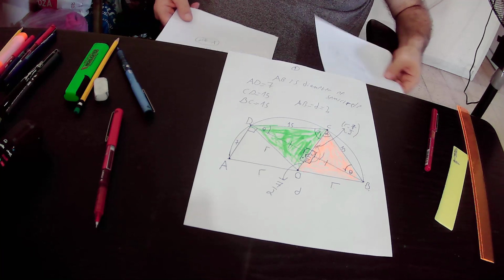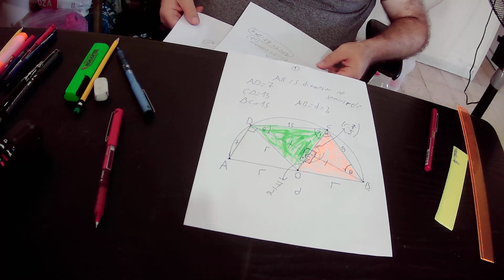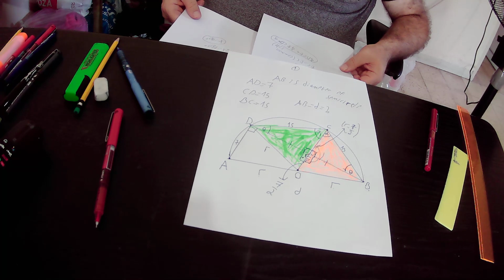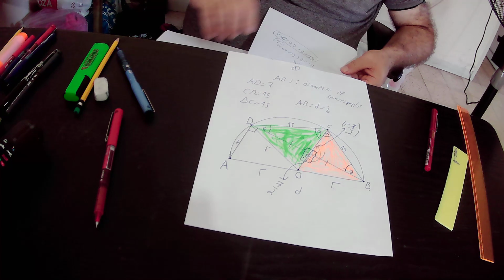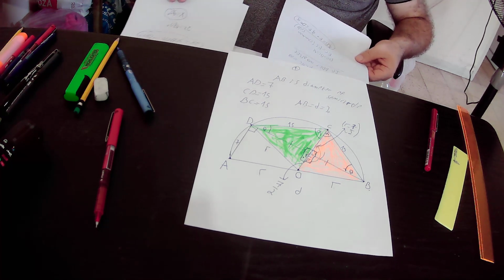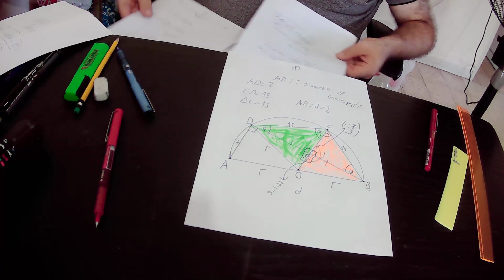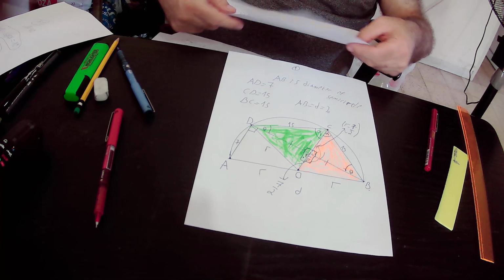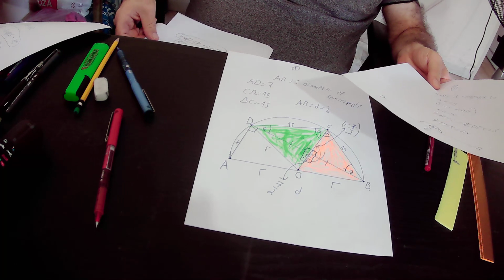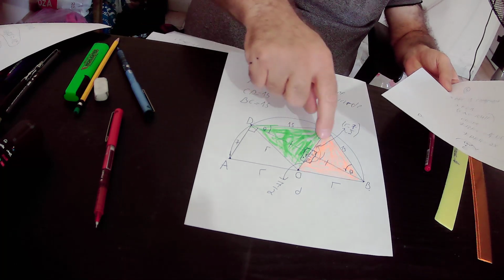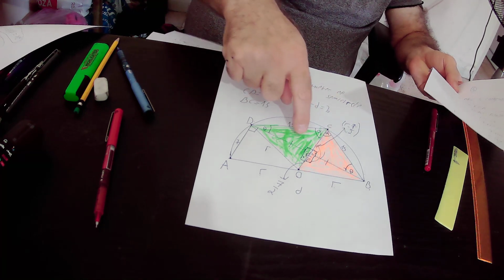So actually we can deduce from it that those two triangles are congruent to each other. Therefore triangle EBC is congruent to triangle DCE.